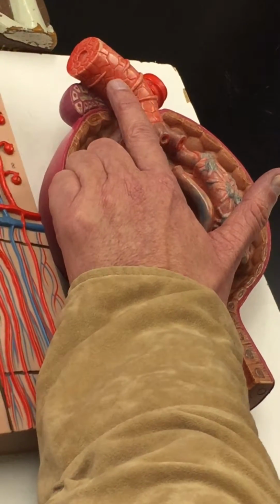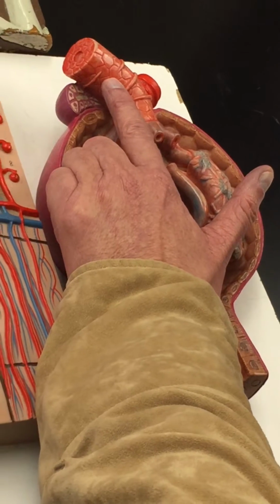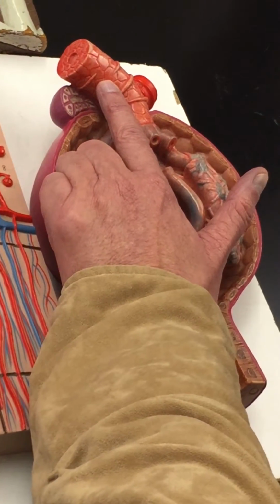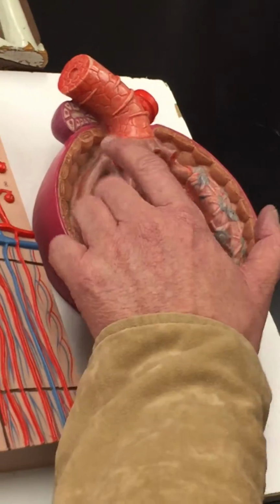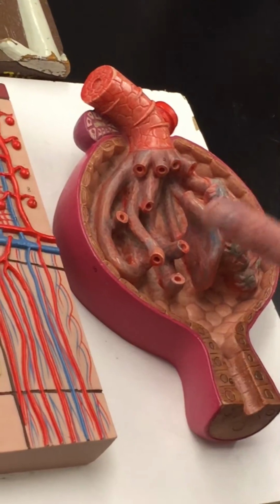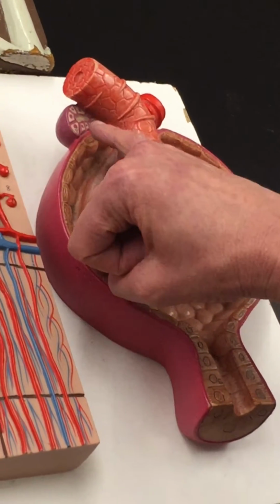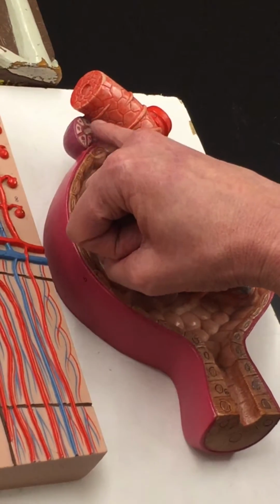That's going to signal the release of the renin, which is going to be released for falling blood pressure. Okay.